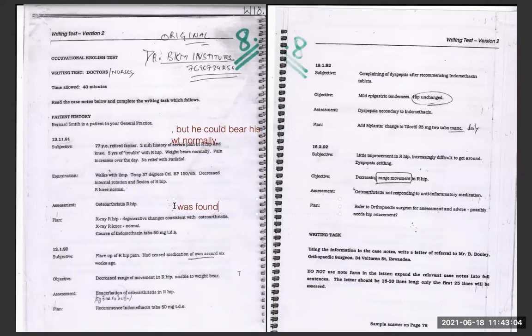So how do you make the rest of the line? You say X-ray was done, in which, you write in which, in which degenerative changes consistent of osteoarthritis, you write the complete line, was found. So that is how you make it simple. So you fit in this complete thing over here.